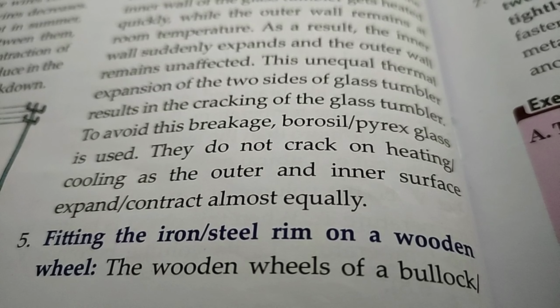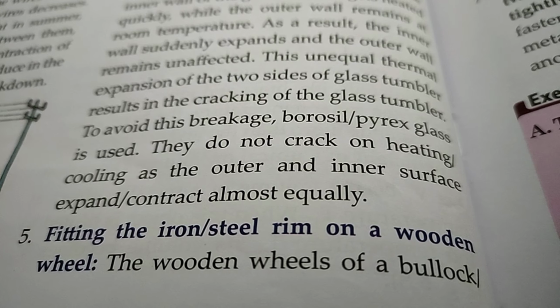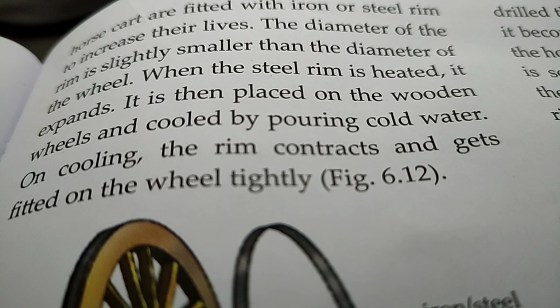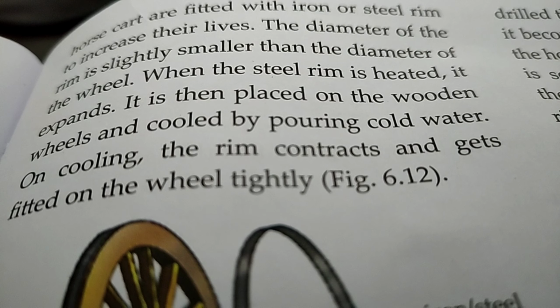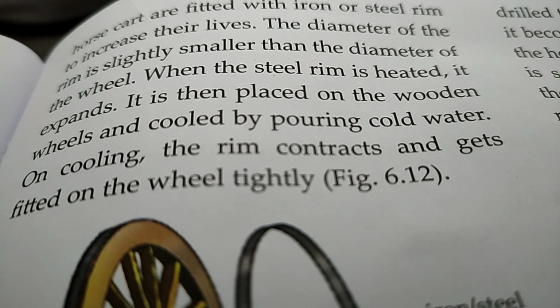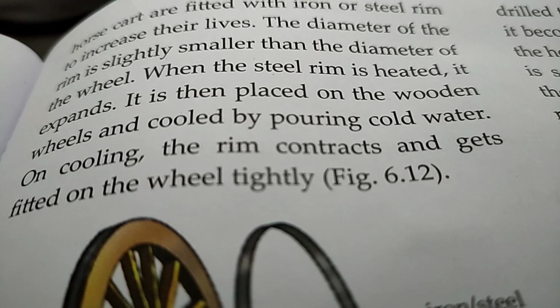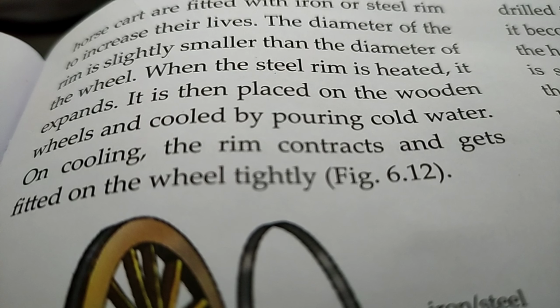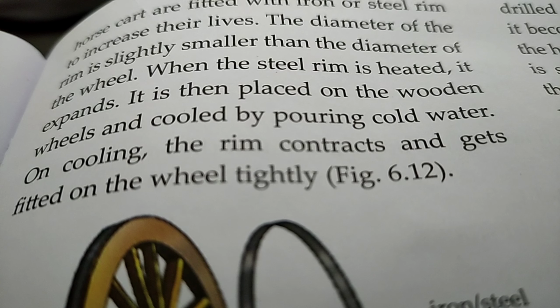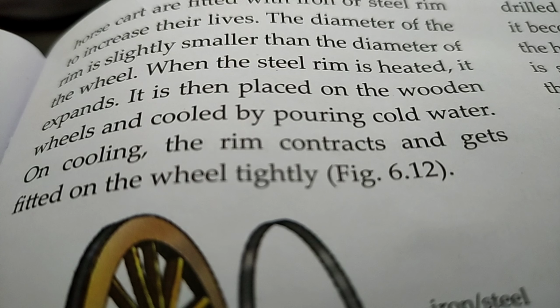Now fitting iron or steel rim on a wooden wheel. The wooden wheels of horse carts or bullock carts are fitted with an iron or steel rim to increase their life, to make them more durable. The diameter of the rim is slightly smaller than the diameter of the wooden wheel.